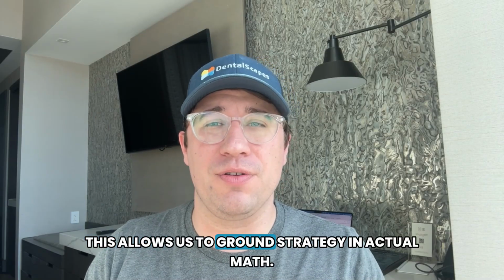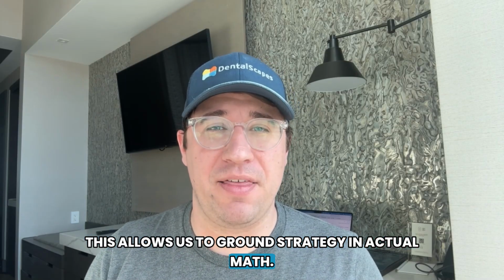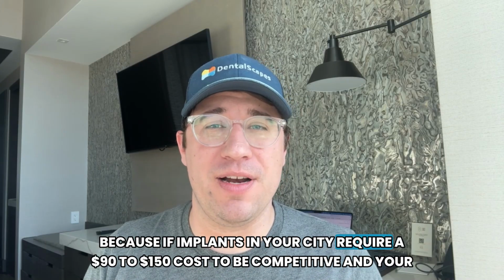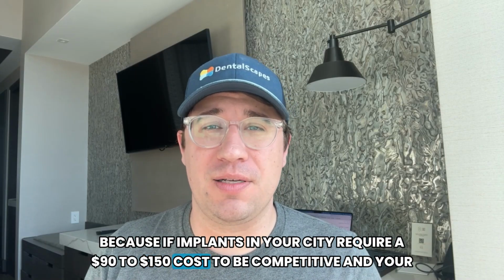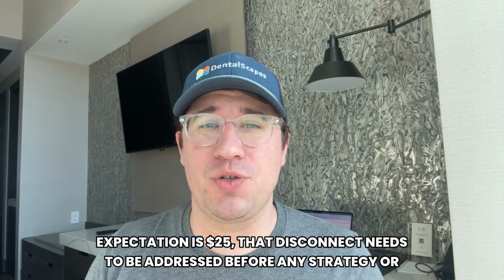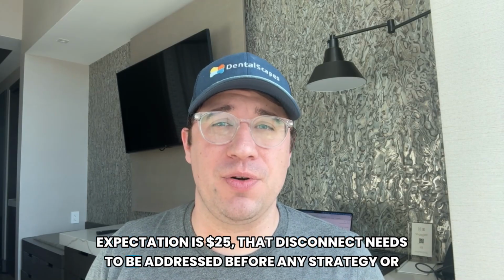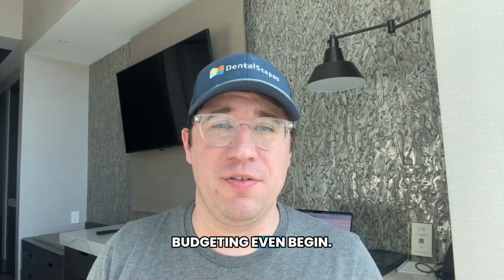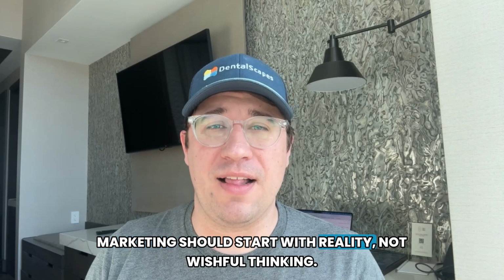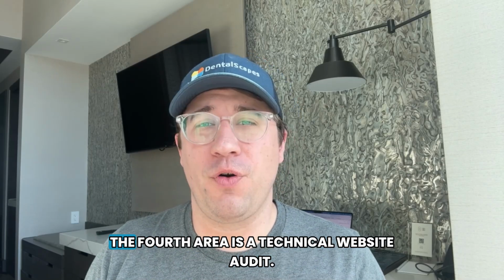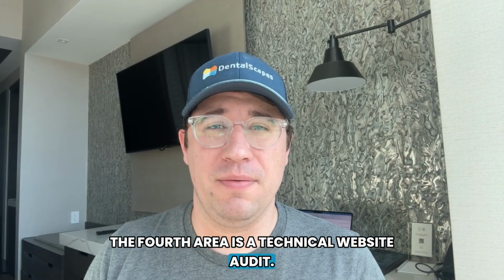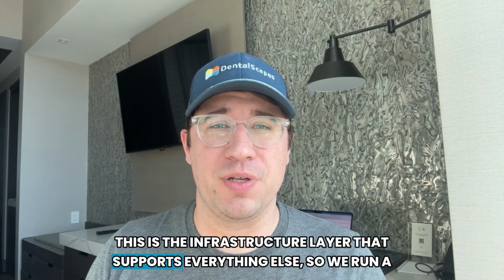This allows us to ground strategy in actual math. Because if implants in your city require a $90 to $150 cost to be competitive, and your expectation is $25, that disconnect needs to be addressed before any strategy or budgeting even begin. Marketing should start with reality, not wishful thinking. The fourth area is a technical website audit. This is the infrastructure layer that supports everything else.